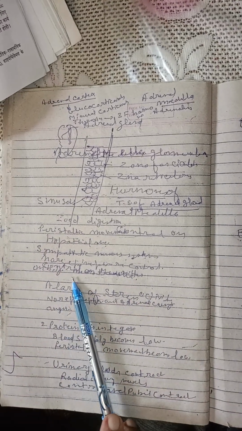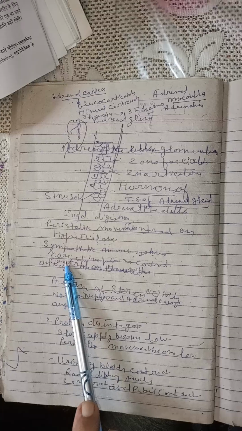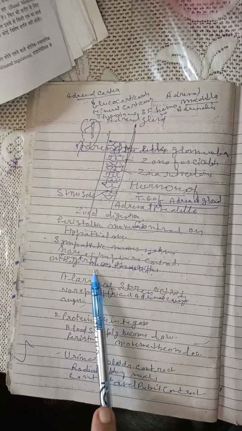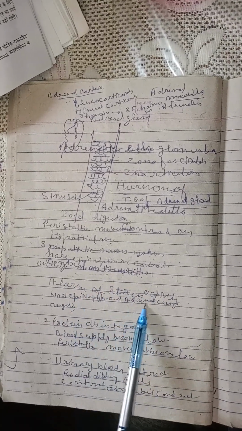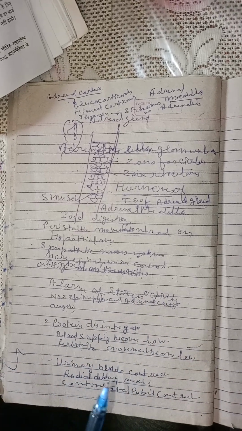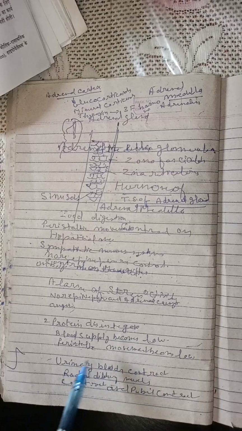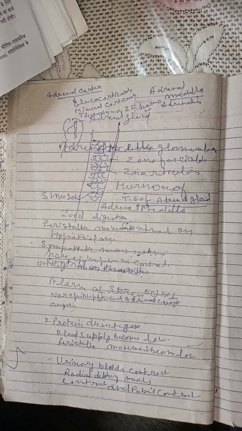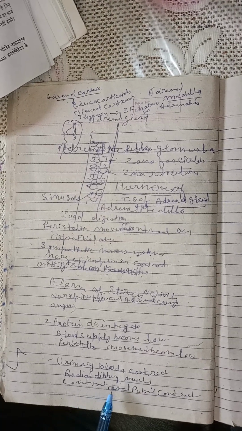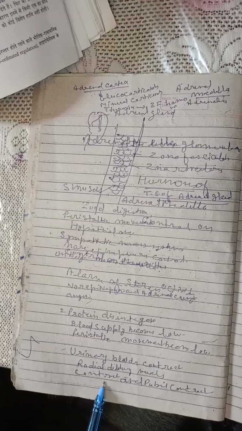Now we proceed to the function of adrenal gland. First is nervous system. Second is control muscular stress. It controls stress, and it is also called 3F hormone. Protein distribute, blood supply becomes low, and peristaltic movement becomes low, and urinary bladder contracts, and supply and the muscles contract.